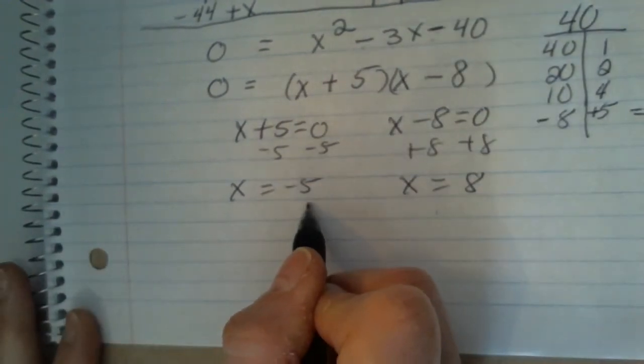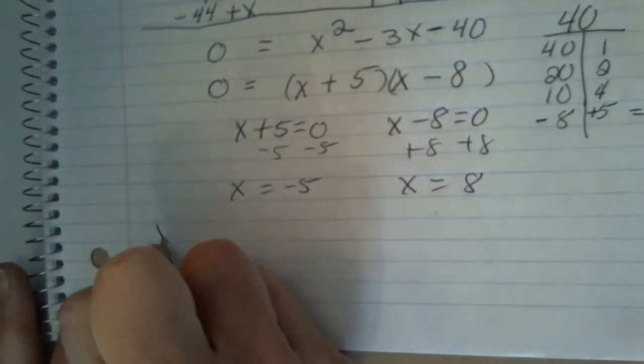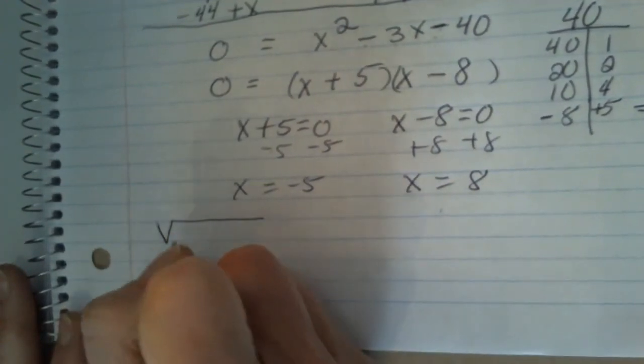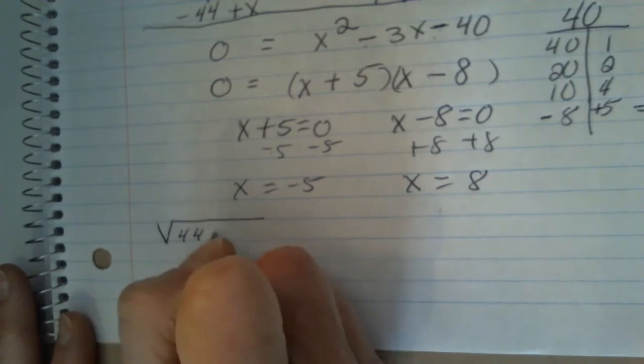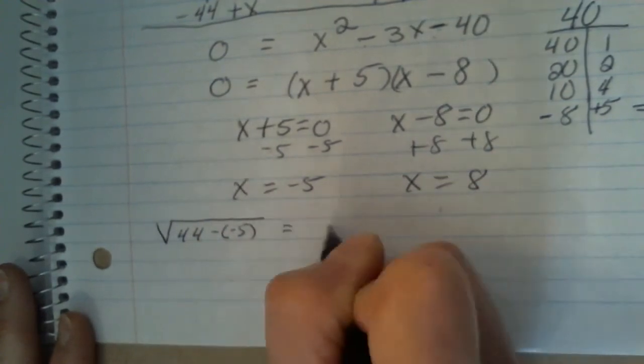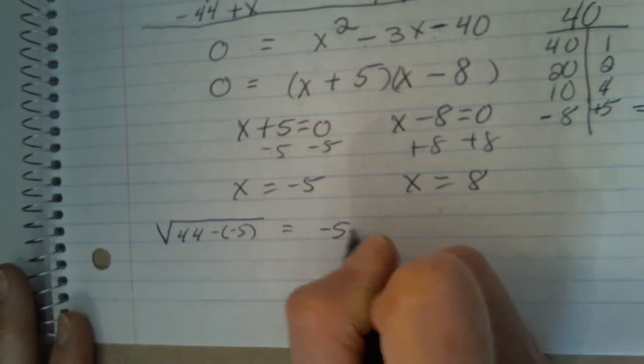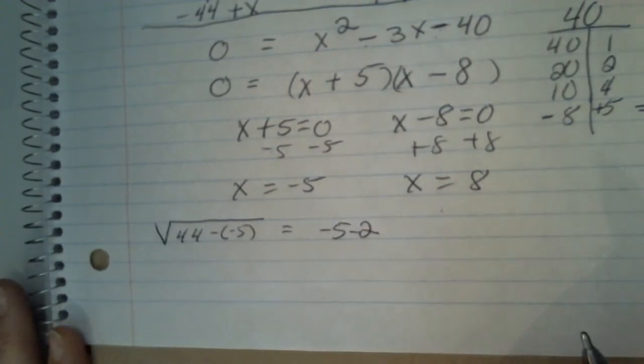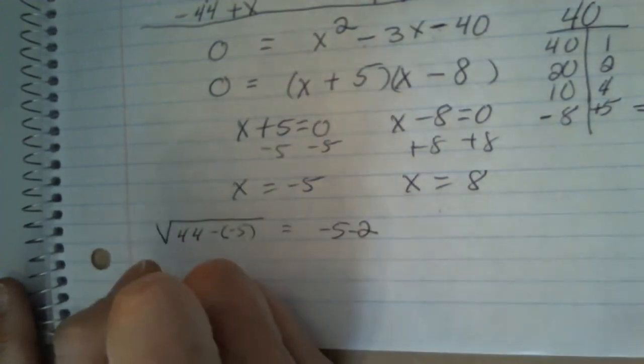I'm going to plug in the -5 into the original equation, and I'm going to determine if both sides really do equal.